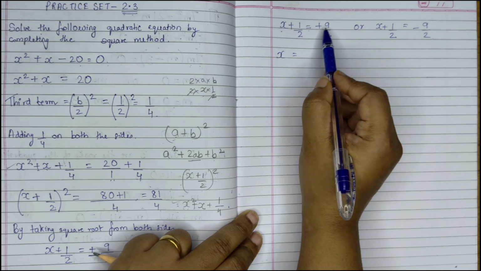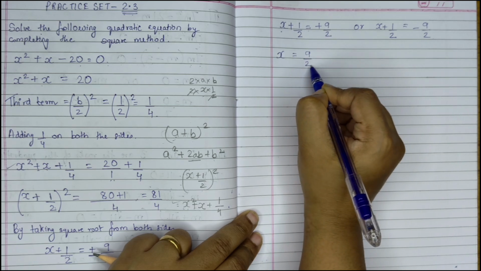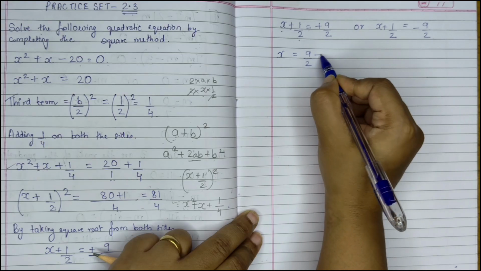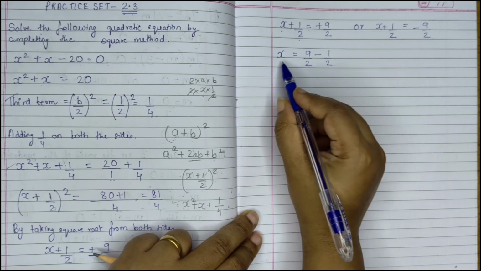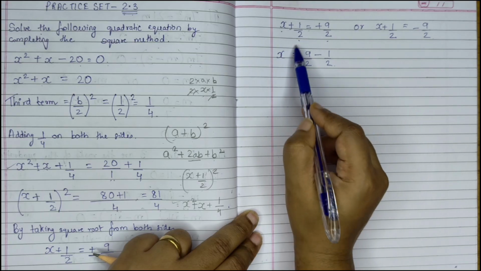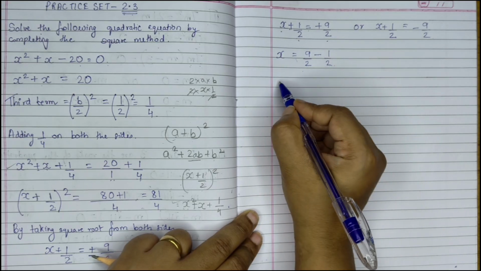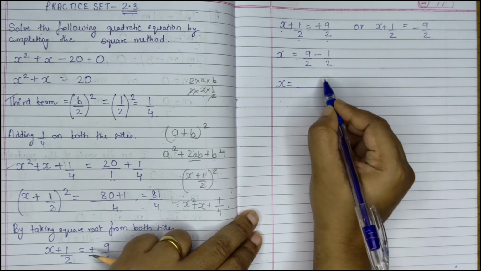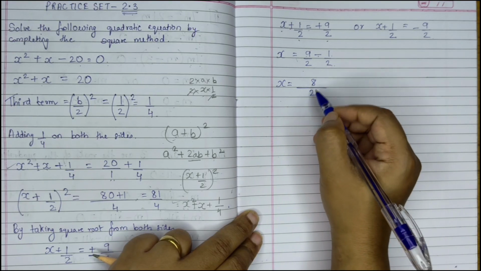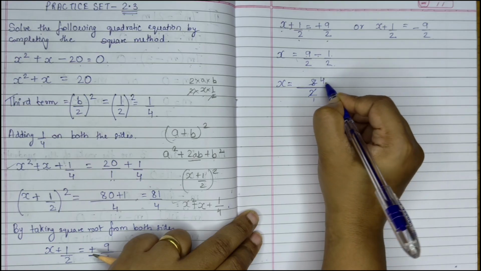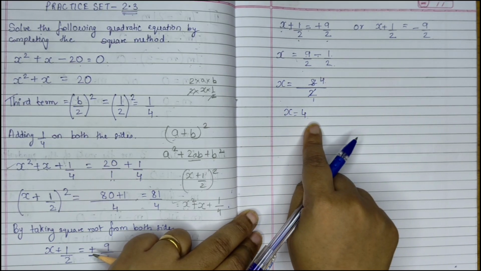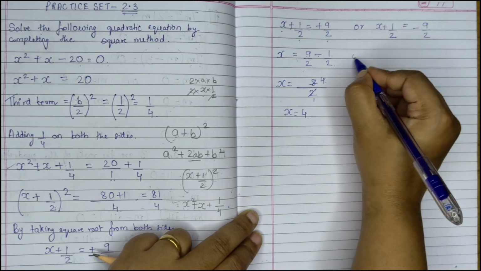So x is equal to 9 upon 2, and this plus 1 upon 2, when you transfer on the left hand side, will become minus 1 upon 2. Understood? So x is equal to 9 upon 2 as it is, plus 1 transfer on the right hand side will become minus 1 upon 2, is equal to, you can write 2 common, 9 minus 1 is 8. So this we can reduce it, 2 1s are 2, 2 4s are 8. So x is equal to 4. Understood? Here we got x is equal to 4. Now we have to solve this one too.